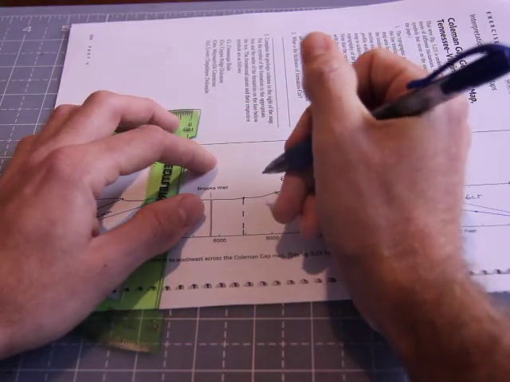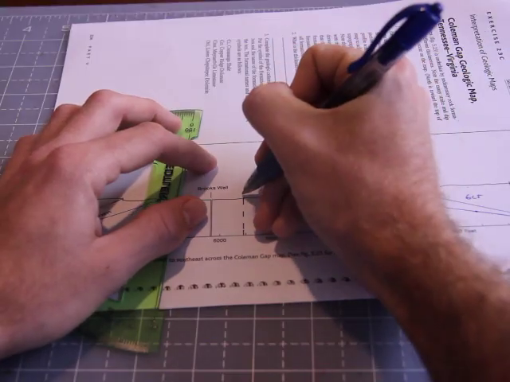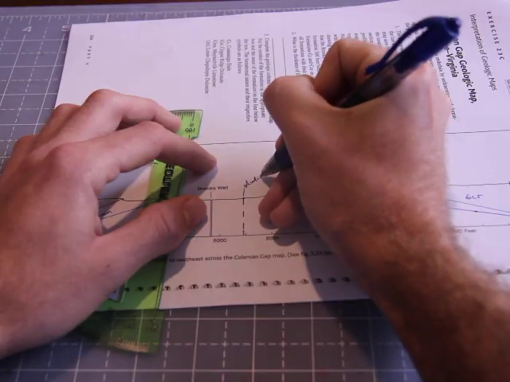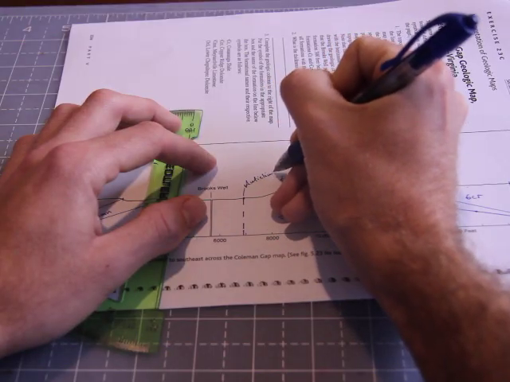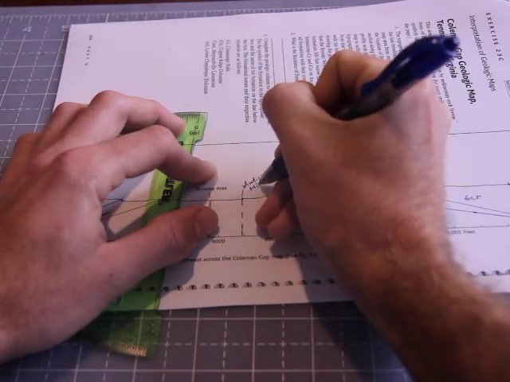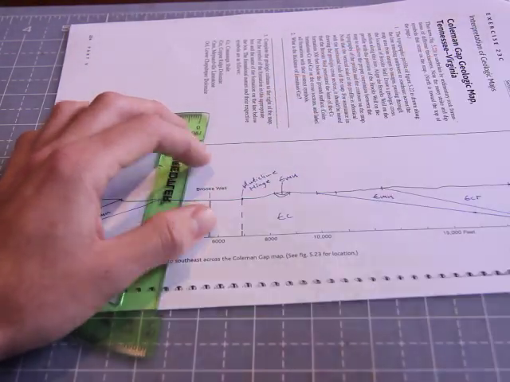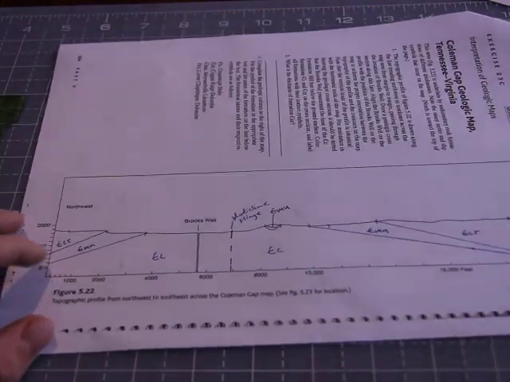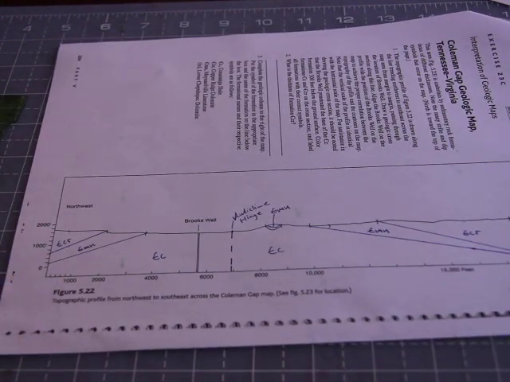And we can label it if we want to. So now we have everything all lined up. We're good to go, right?